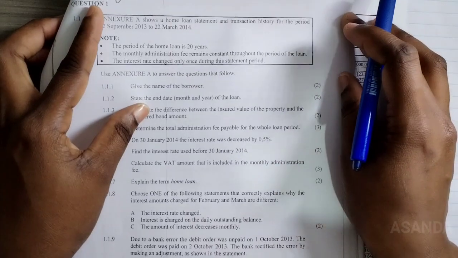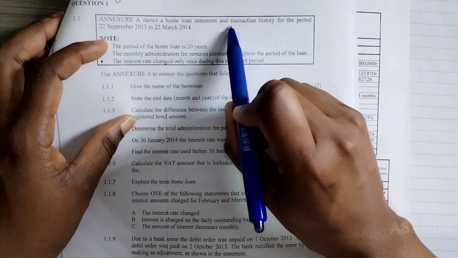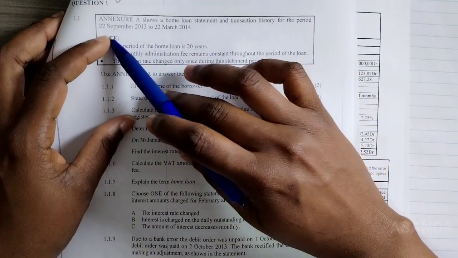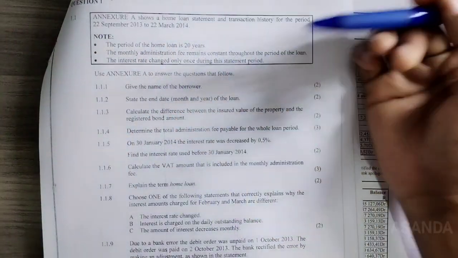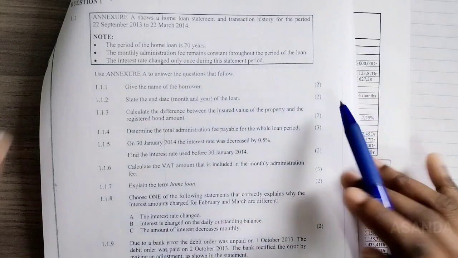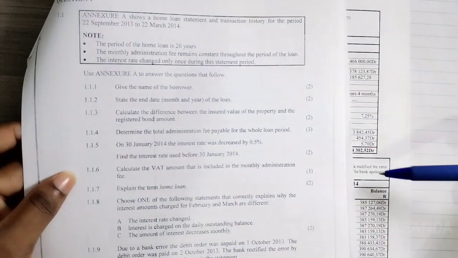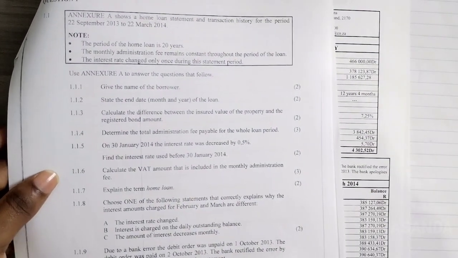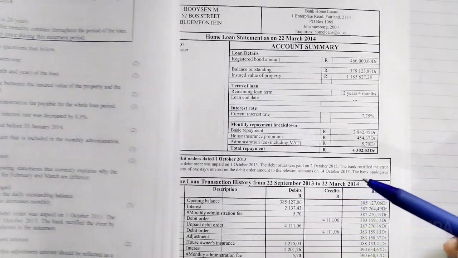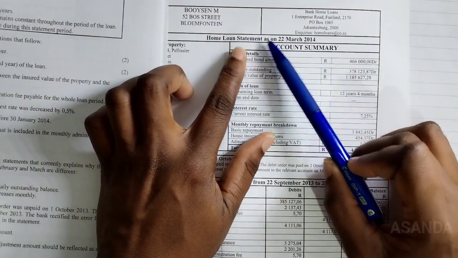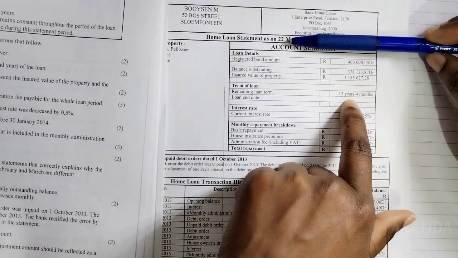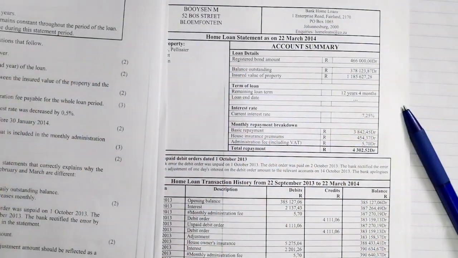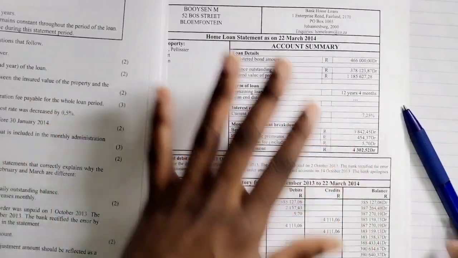I have to make sure everything's showing. Okay, Annexure A shows a home loan statement and a transaction history for the period 22 September 2013 and 22 March 2014, right? So the period of the home loan is 20 years. And then if you come here, it says home loan statement as on 22 March 2014. So I'm going to try and use this information so that I can get the loan date. I said I hoped because I knew it was going to be annoying to figure it out. But, okay, fine. We're going to figure it out.